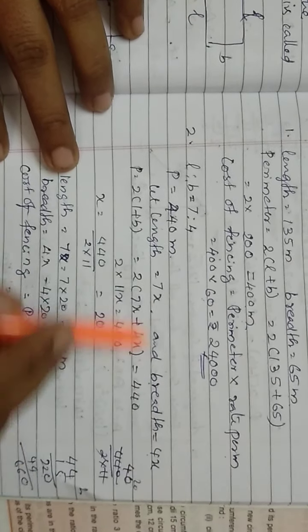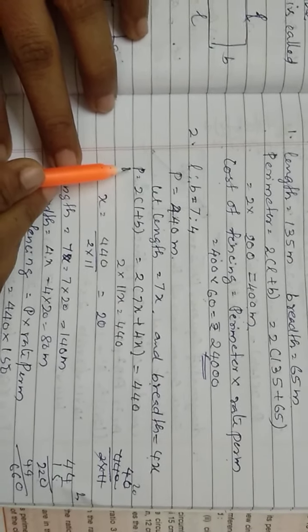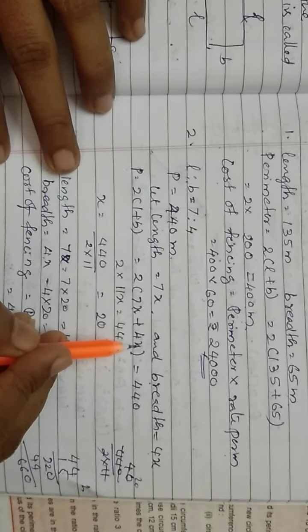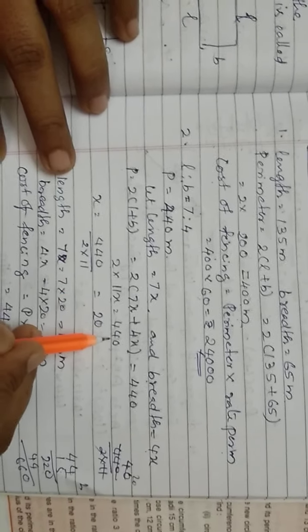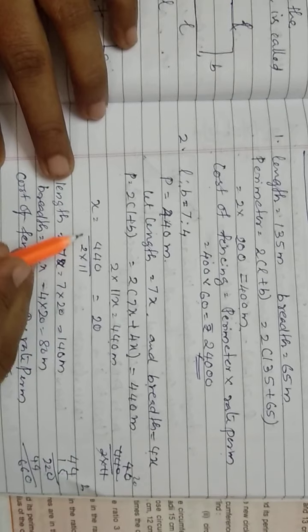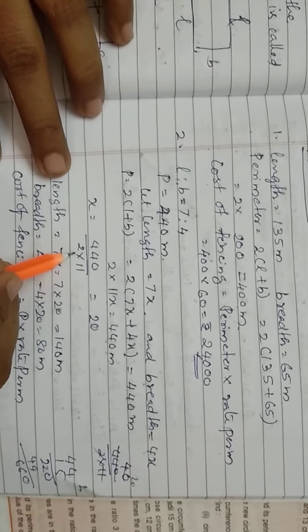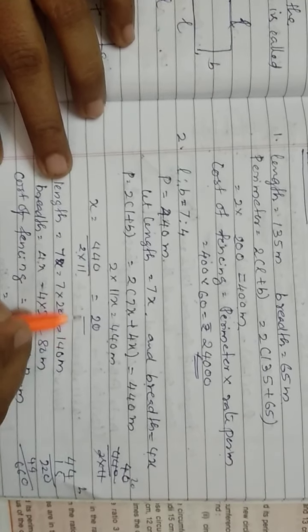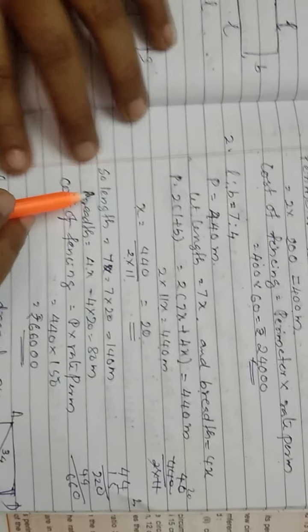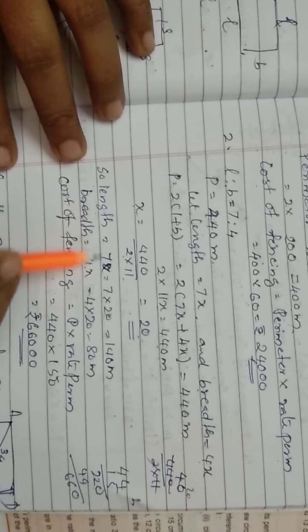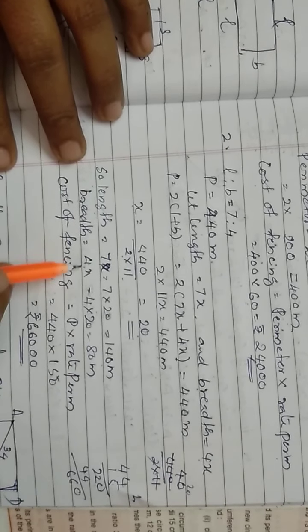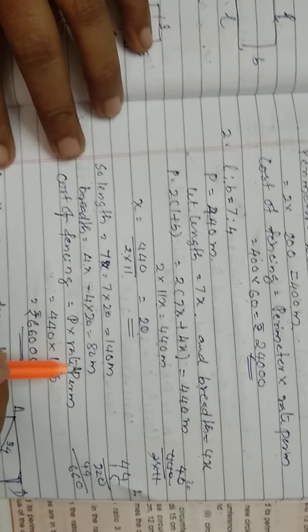Now we can put these values in the formula of perimeter. Perimeter equals 2 into (L plus B). That is 2 into (7x plus 4x), that is 11x. 2 into 11x equals, perimeter is given as 440 meter. So x equals 440 divided by 2 into 11. You will get x as 20. That is the constant, we got it as 20. Now we can find out the actual length. Length equals 7x equals 7 into 20, 140 meter. And breadth equals 4x, that is 4 into 20, 80 meter.